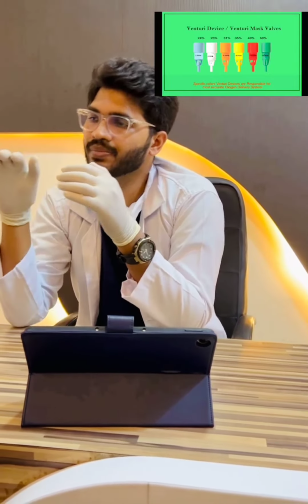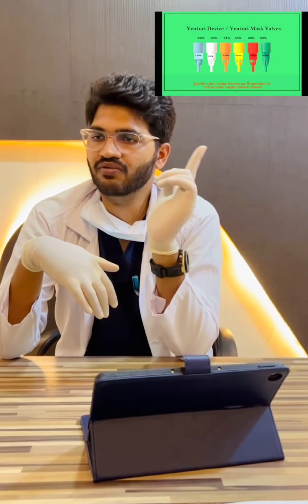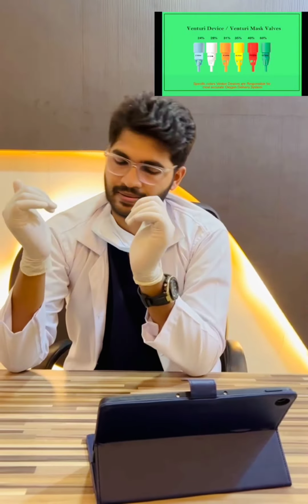The valve has a small slit in the side through which the flow of oxygen down the middle drags air inside to equalize the pressure differential. This is known as the Venturi effect. With Venturi valves, we can deliver around 24 to 60% depending on the valve. To change the level of oxygen, we have to change the valve. What you are seeing are 5 valves based on colors, and in detail we will discuss it later.